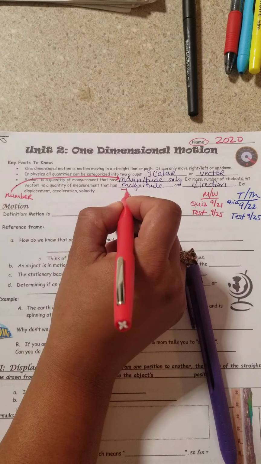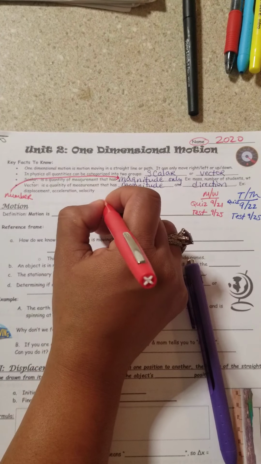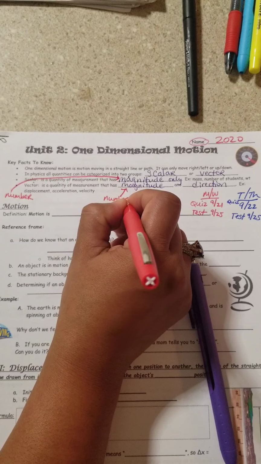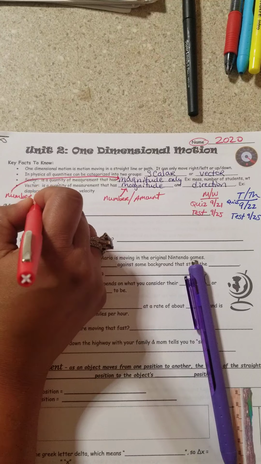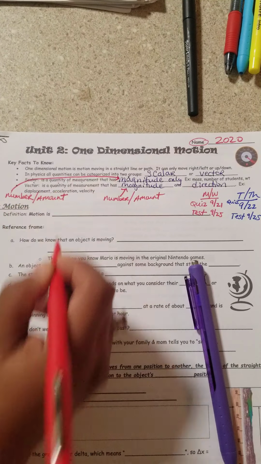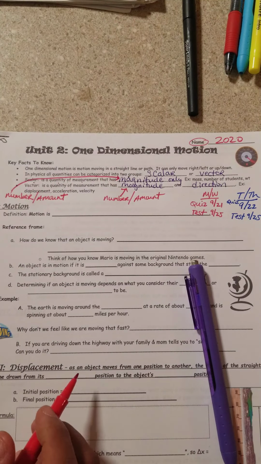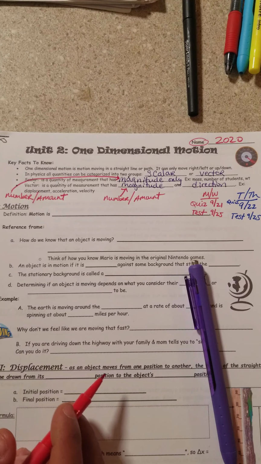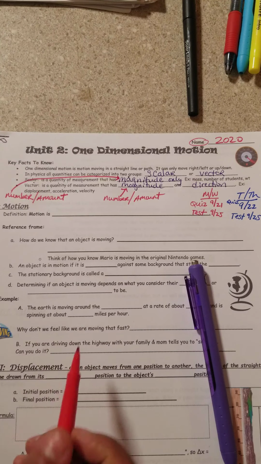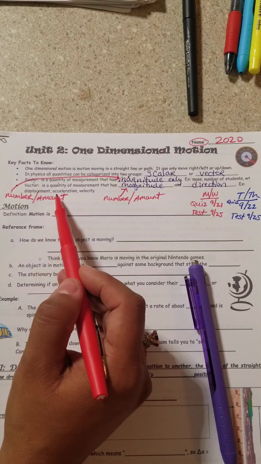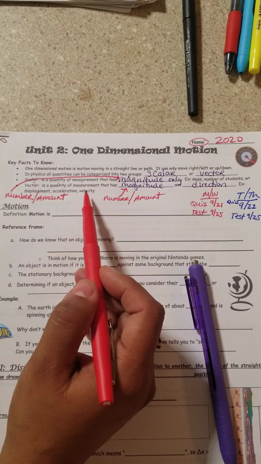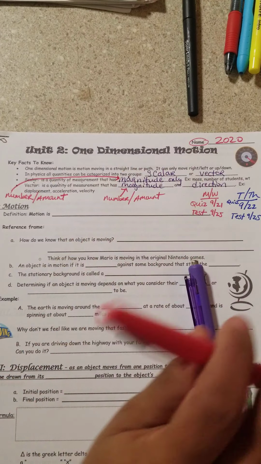Another word for it could be a number or amount, a value, an amount. Okay? I use that word magnitude quite often, so making sure we know what that word means. So for an example, some vectors in physics would be displacement, acceleration, velocity, and there's a lot more, okay?